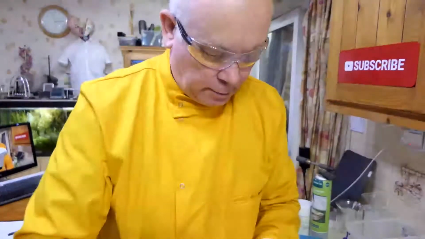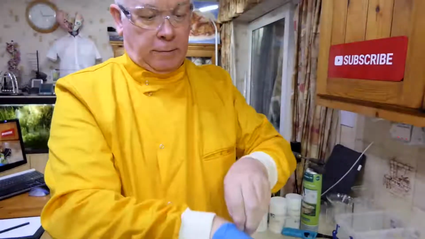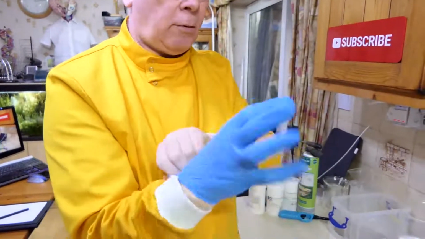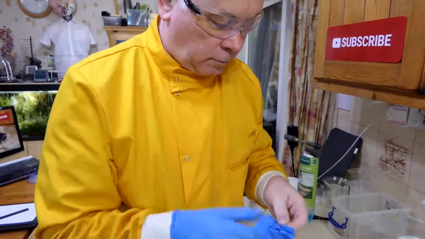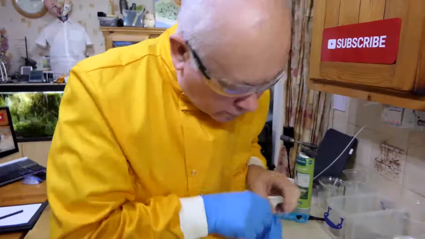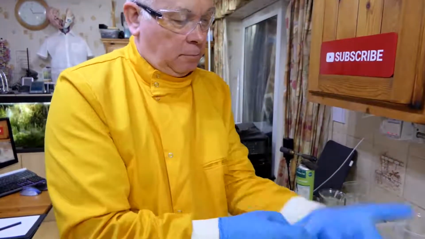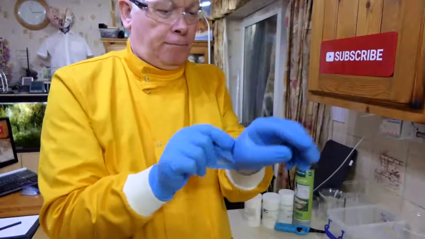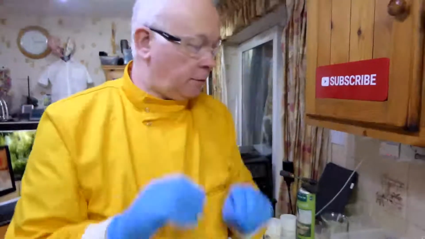These will hopefully protect me. That's right. Use this so I don't get any on me. Right. So that's me reasonably well protected.